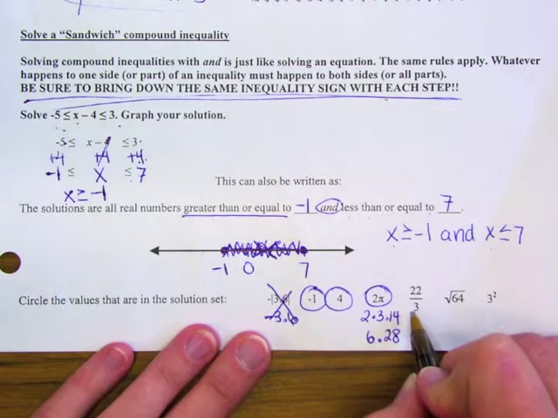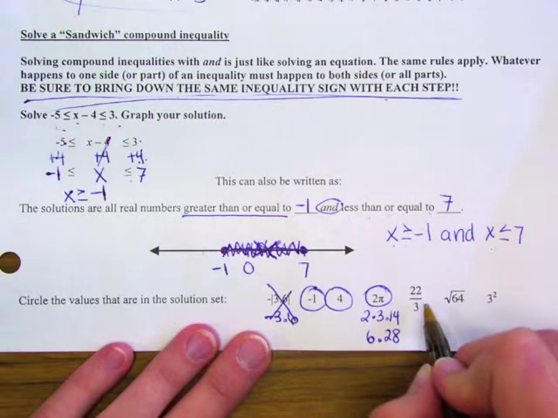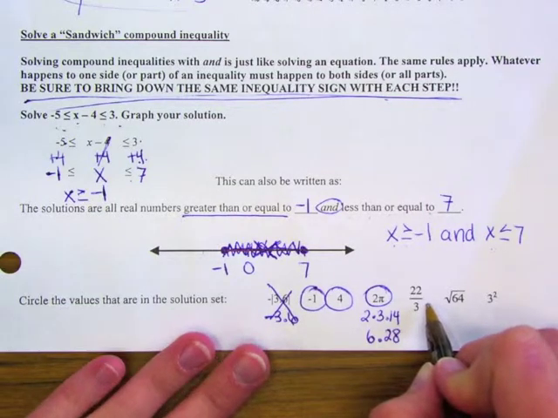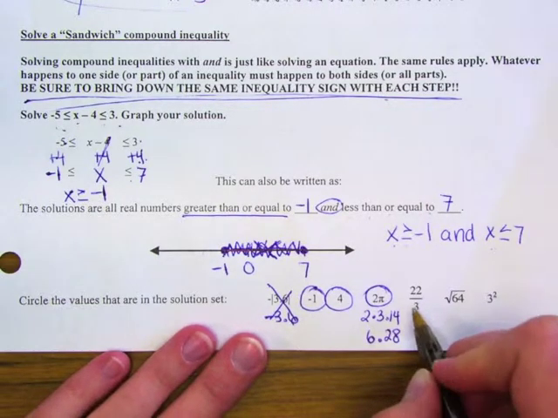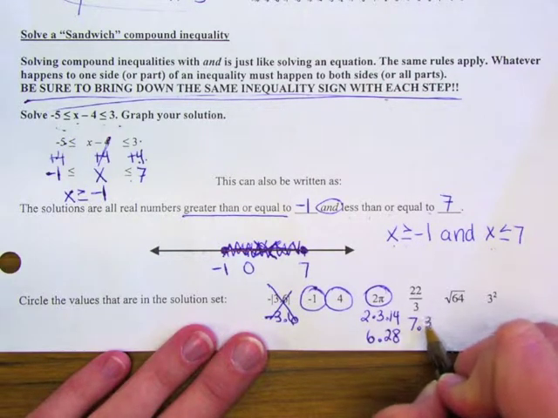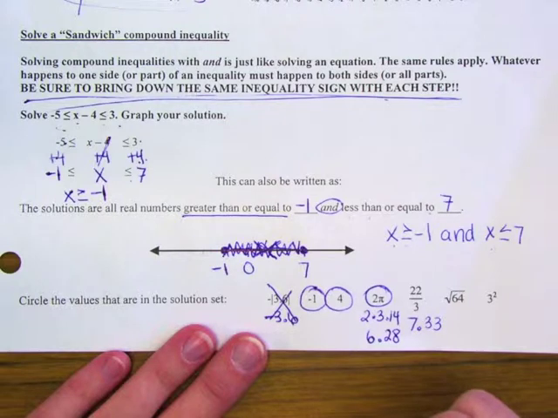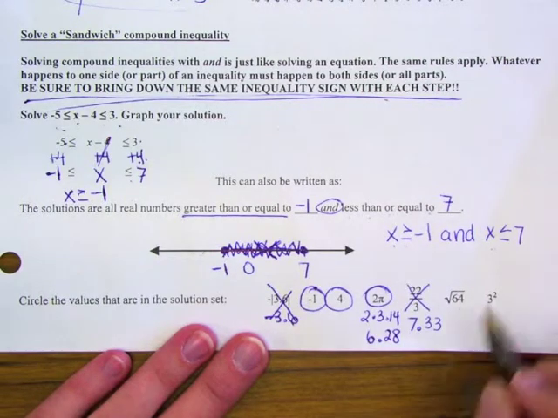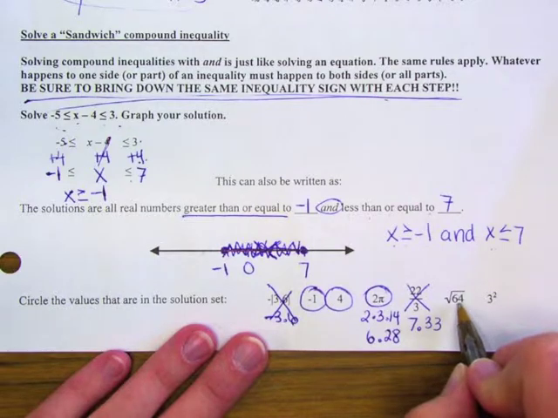22 over 3. Is that in our solution set? If I do 22 divided by 3, I'll get about 7.33. That's outside of our solution set, so no. Square root of 64.